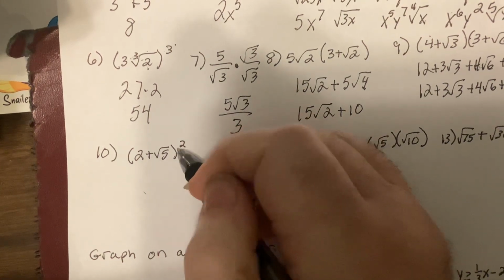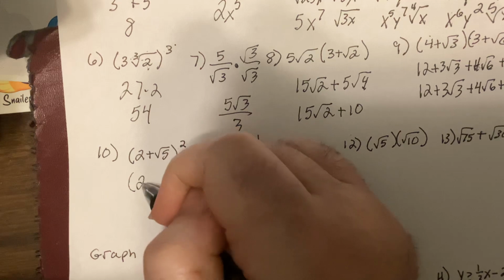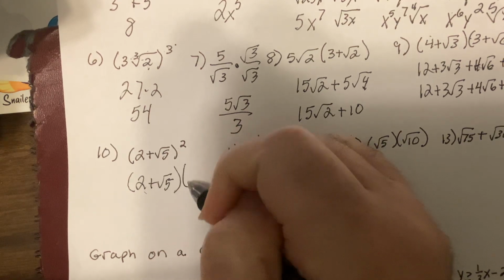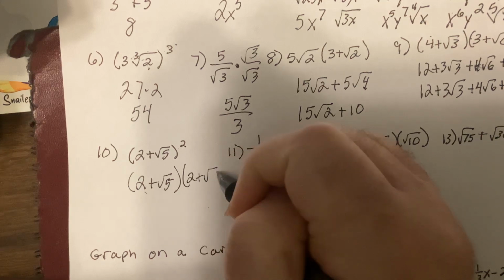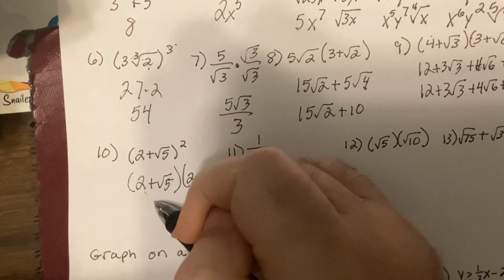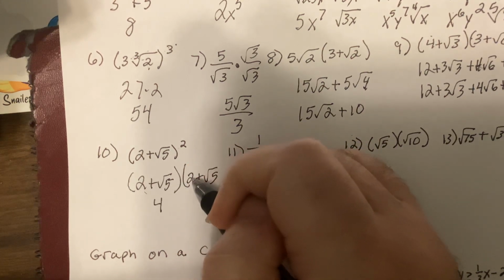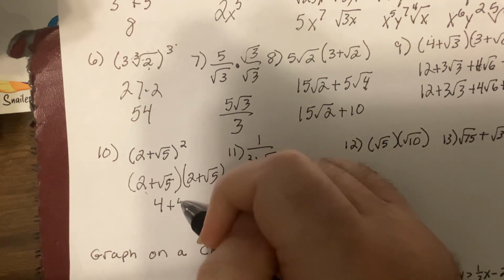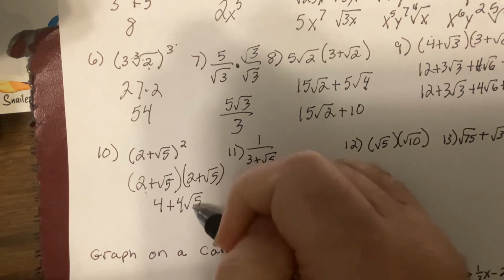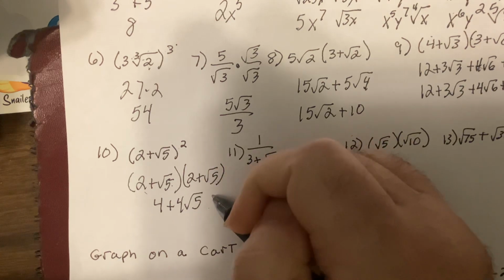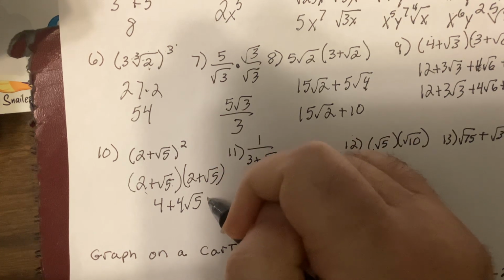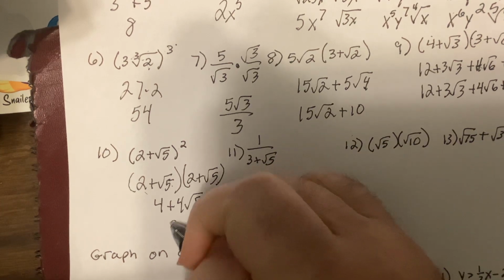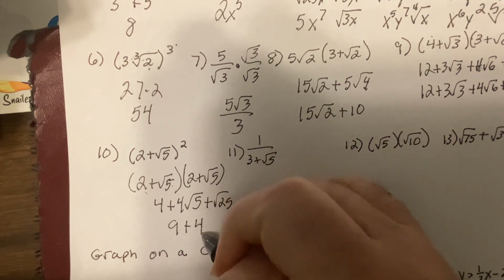Hey, whenever you have a sum squared, you write it twice to make it nice. So it'd be 2 times 2 is 4. 2 square root of 5 plus 2 square root of 5 is 4 square root of 5. And square root of 5 times square root of 5 is square root of 25. And the square root of 25 is 5. So that'd be 9 plus 4 square root of 5.